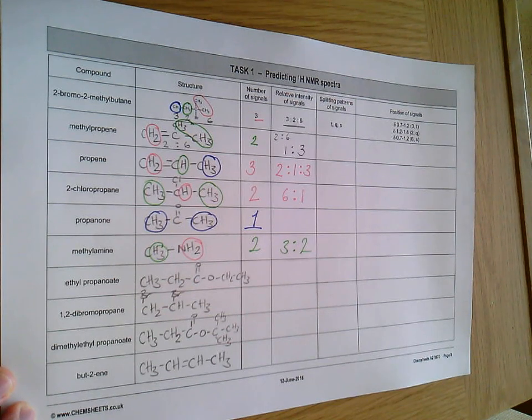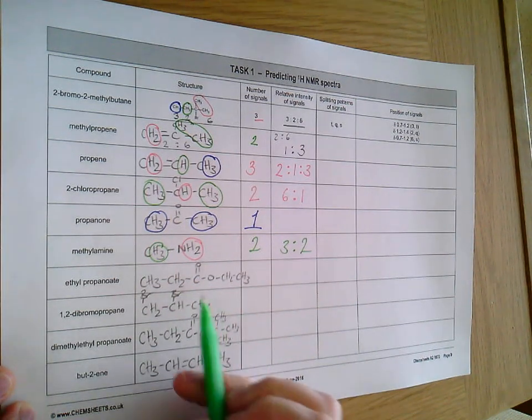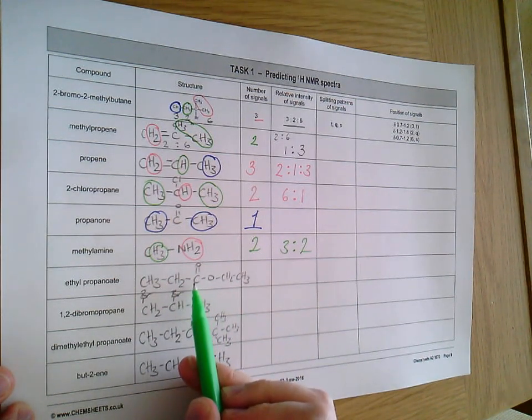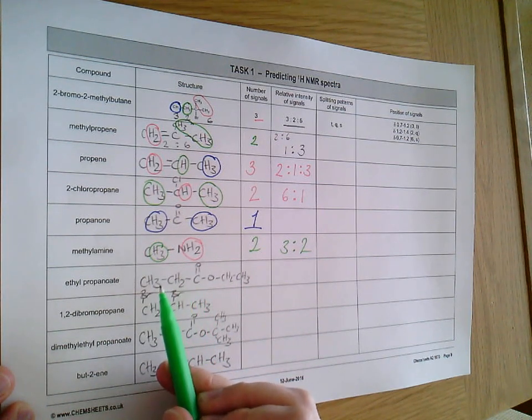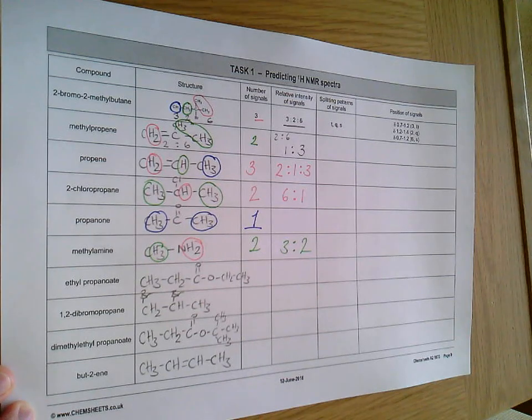Okay, nice big molecule here. So whilst I do have that carbonyl in the middle, and I've got a CH2, CH3, CH2, CH3, excuse me, these are not going to behave as if they are truly symmetrical.